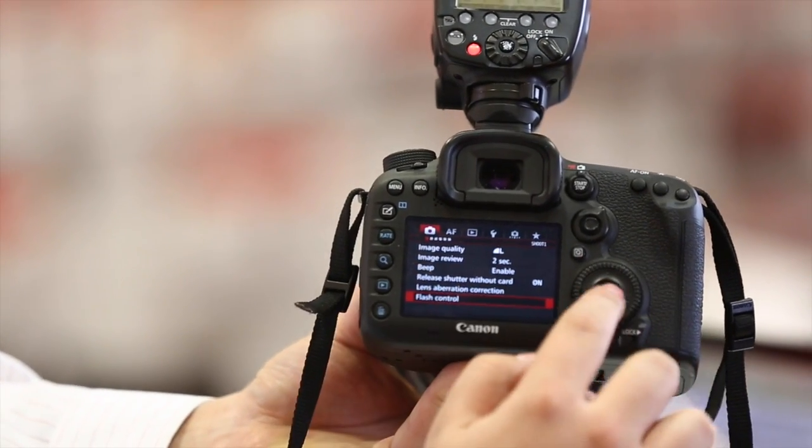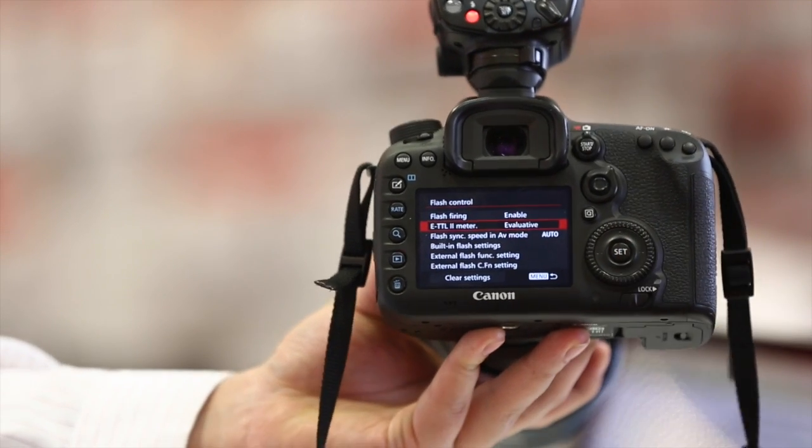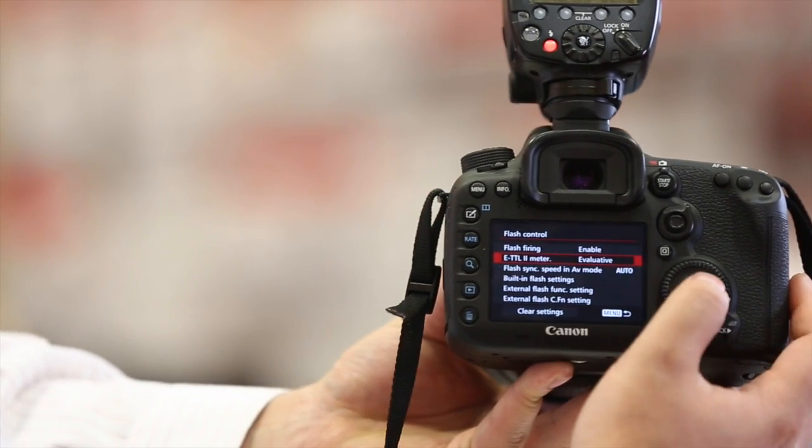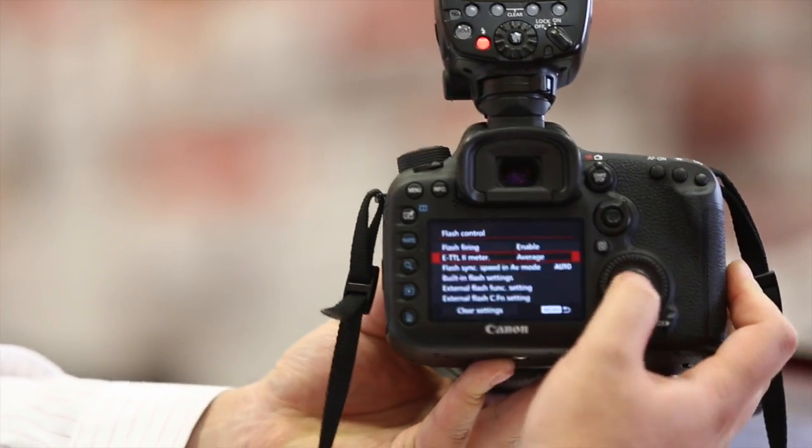First one at the bottom, flash control, ETTL2 meter. You change that from evaluative to average. Now that changes the metering pattern that your flash uses to determine how much light to output. Just like when you change your camera metering, I typically use center weighted, but when you shoot a flash, you have your flash exposure and your ambient exposure. Ambient exposure is separate, but I found that the TTL is much easier to work with and much more consistent when you change it to average over evaluative.